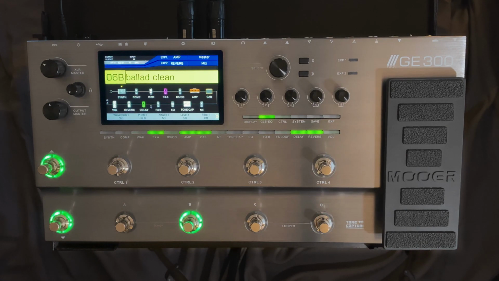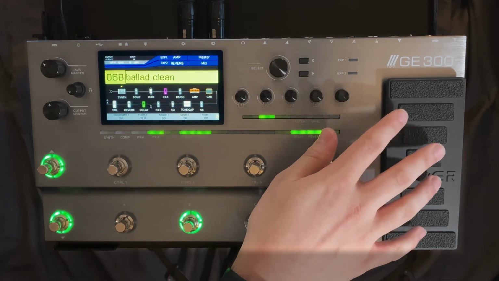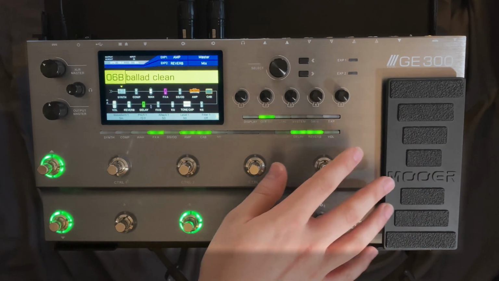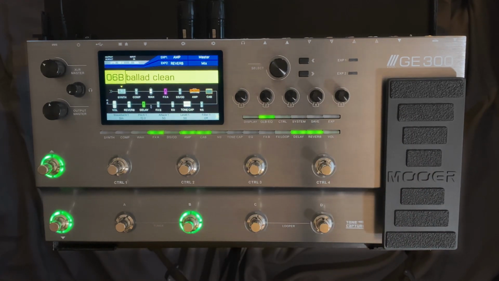So wrapping up our layout, I/O and functionality section, we also have the Mooer pedal at the end here, which controls expression, volume and wah. Now from my viewpoint, the GE300 has 6 main features.